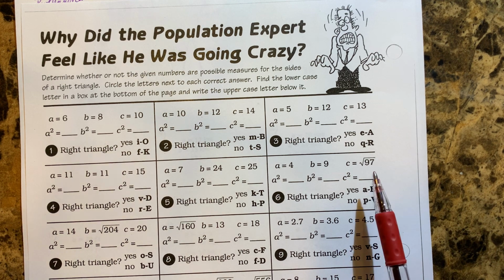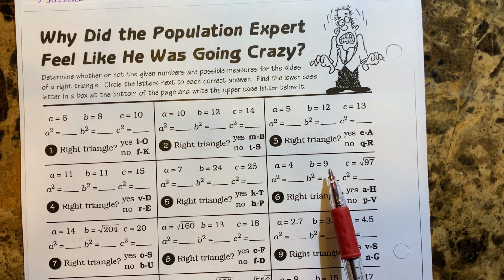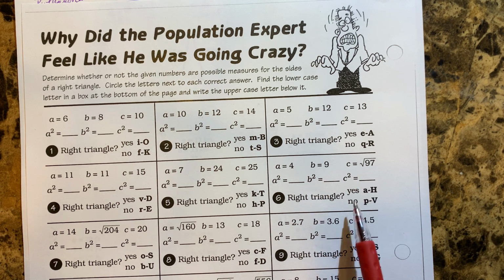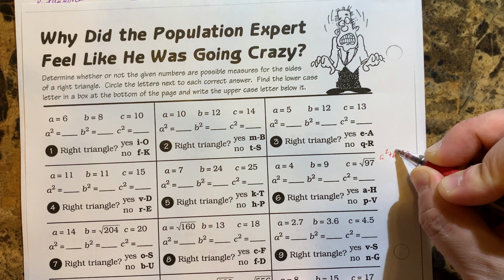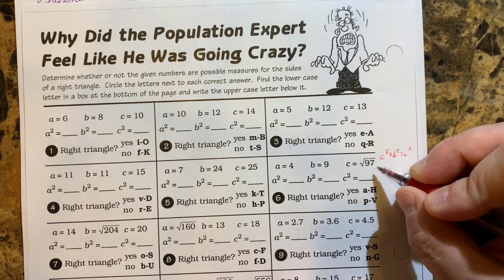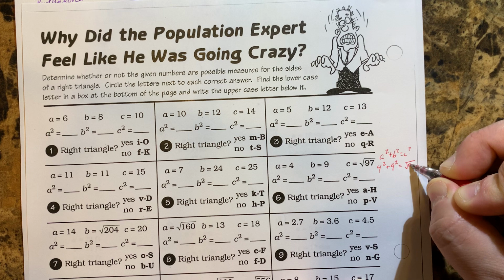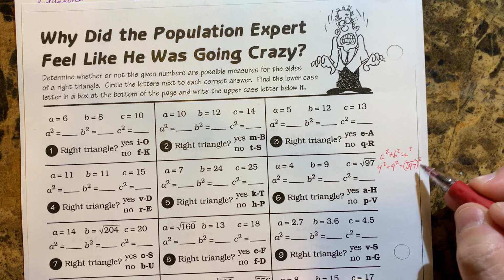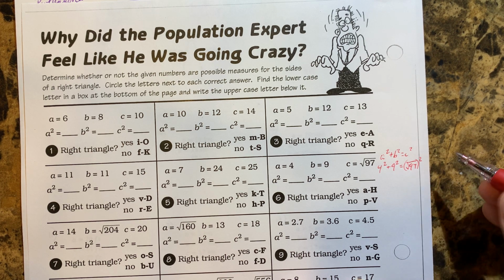If we want to consider what the square root of 97 would be, it's just under the square root of 100, so it's a little less than 10, meaning it definitely is bigger than 9, because that would be 9 times 9, or 81, so it's bigger than the square root of 81 as well. So I do know it's the biggest side, but if we ask ourselves, does a squared plus b squared equal c squared? Well, 4 squared plus 9 squared, does that equal the square root of 97 squared? So in this case, you could technically write out the square root of 97 times the square root of 97.